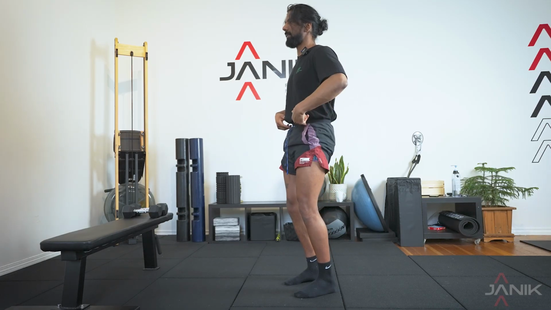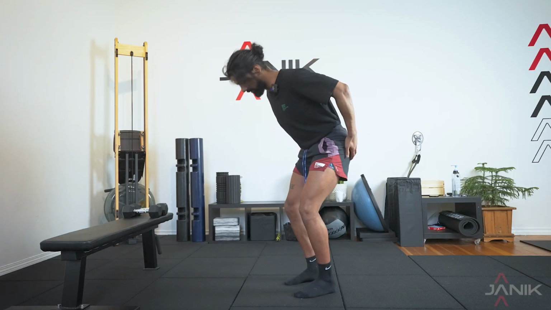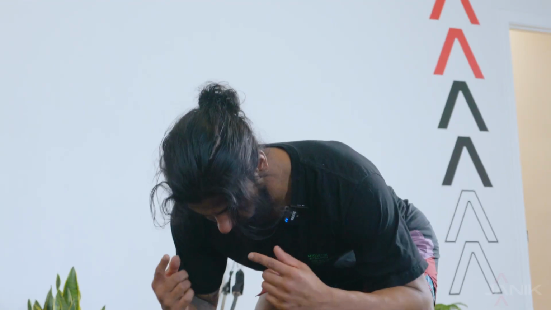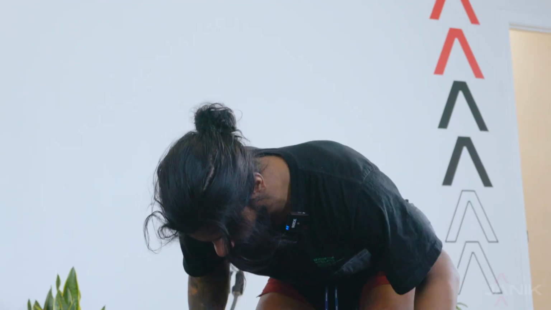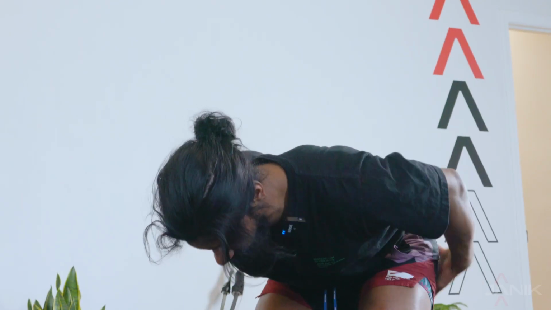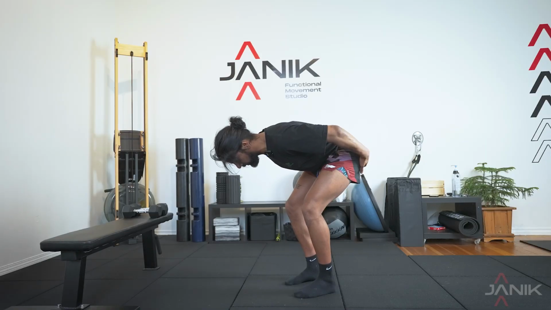One more time. Slight bend in the knees. Fingers. Find your hamstrings. You'll notice that my chest comes parallel to the floor, but my spine hasn't moved anywhere. 3, 2, 1. Push back up.